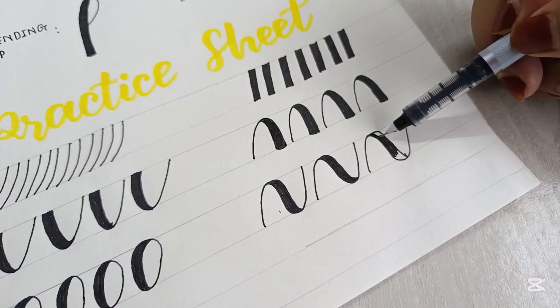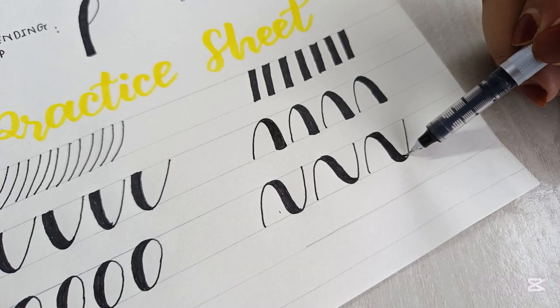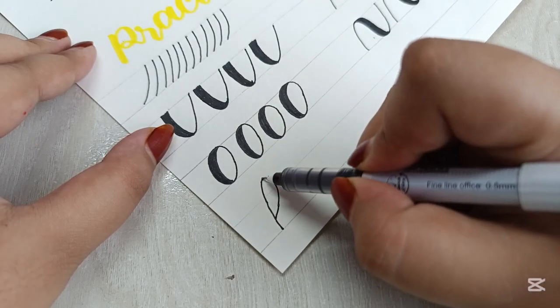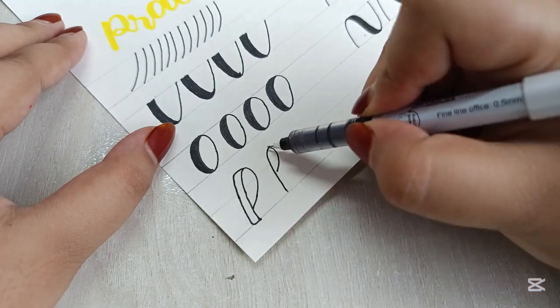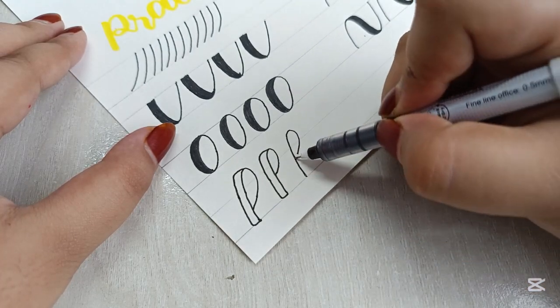However, I hope that you can understand all of the strokes by watching the whole video carefully. In the second part of this video, I will show you the application of these strokes in the alphabets.